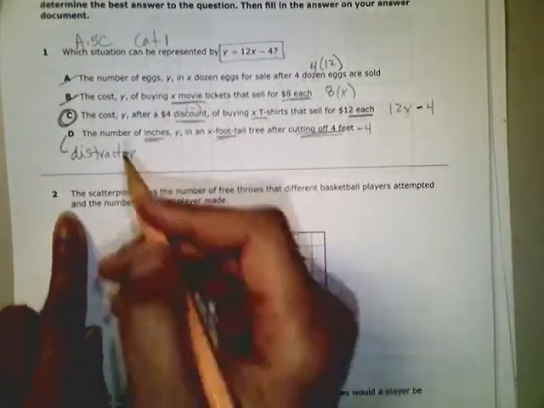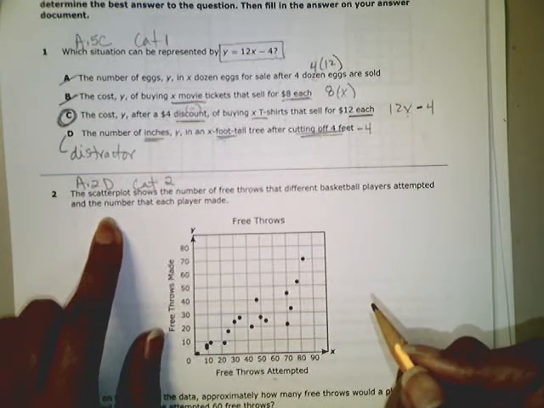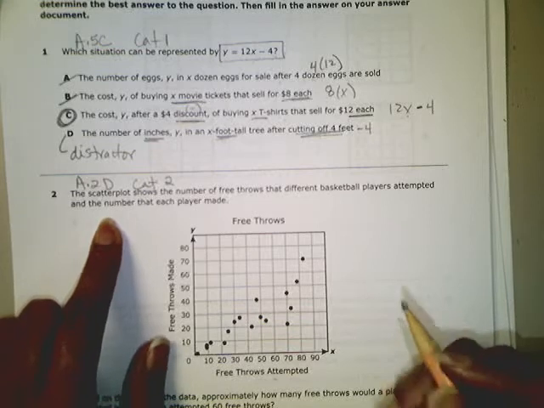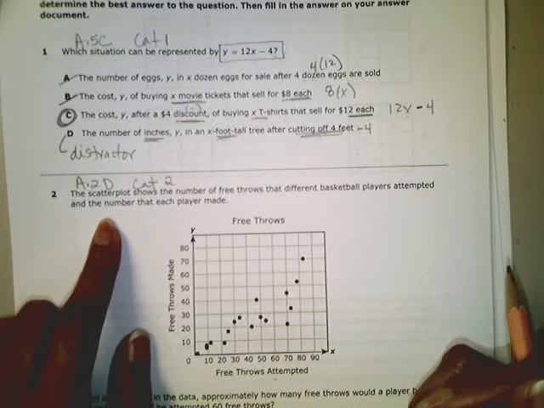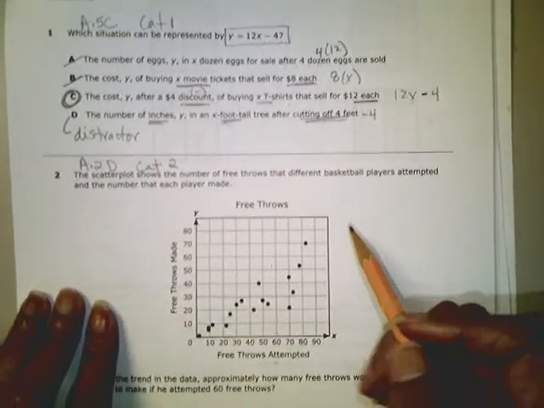Alright, number 2. Number 2 is A.2D, and this is category 2. Category 2 is properties and attributes of functions, everything about functions. Category 1 and 2 is everything about functions and relationships. This is all about a scatter plot.